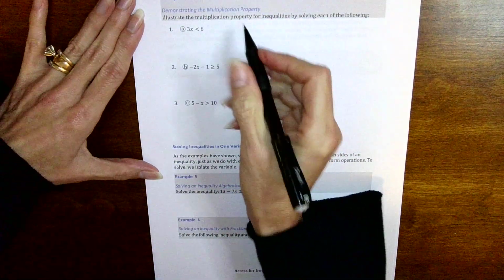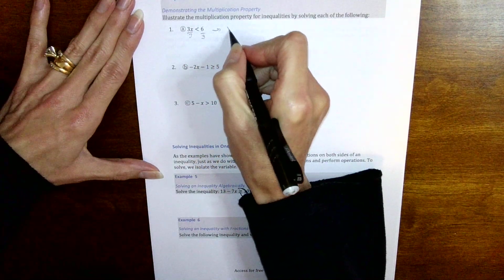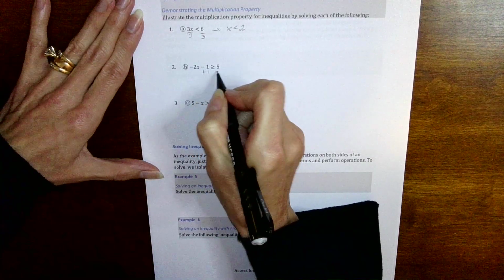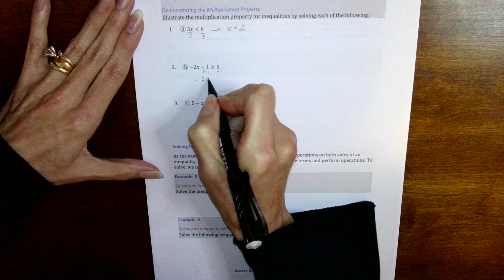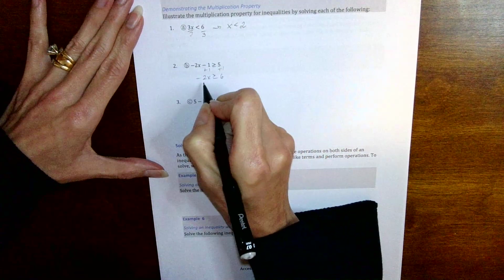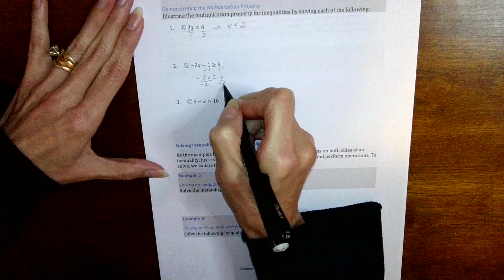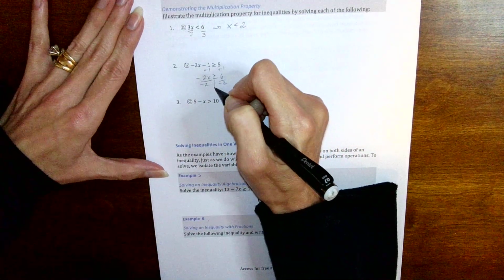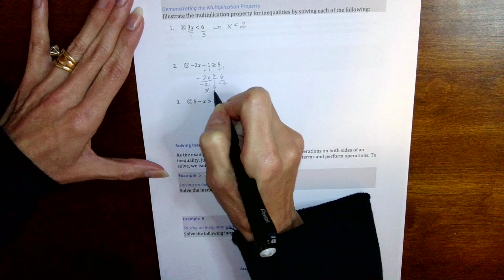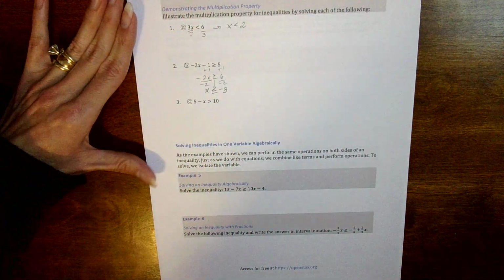Here I'm going to divide both sides by 3, and I get x is less than 2. I'm going to add 1 to both sides here, and I get negative 2x is greater than or equal to 6. So now I need to divide both sides by negative 2, and I draw an arrow to remind myself to flip. So x is less than or equal to negative 3.